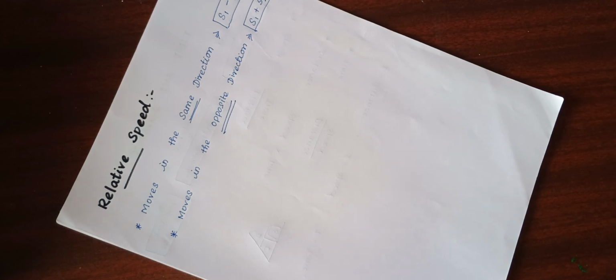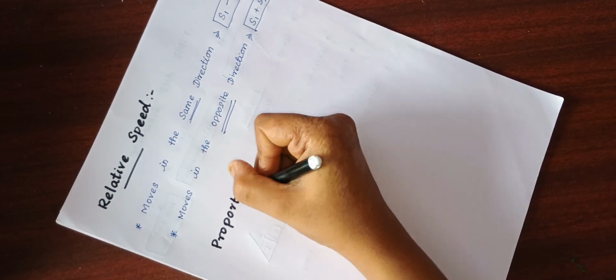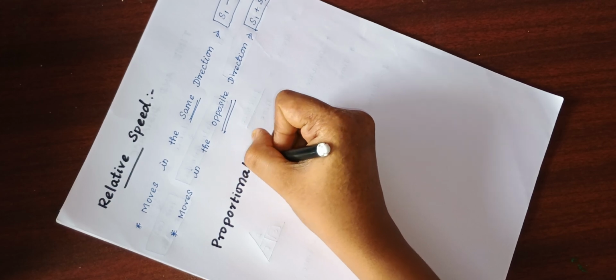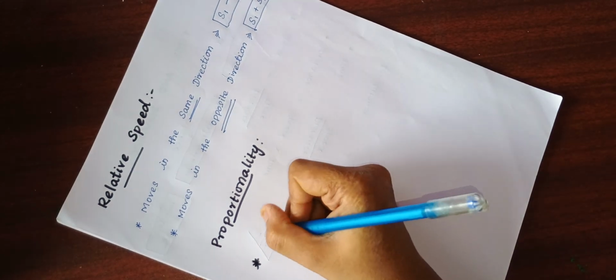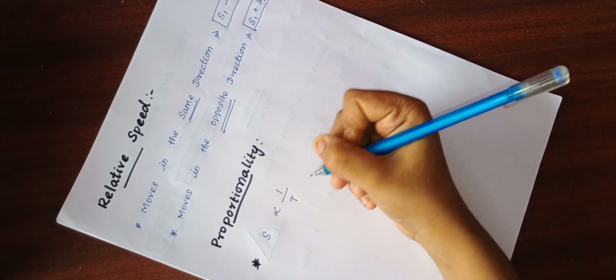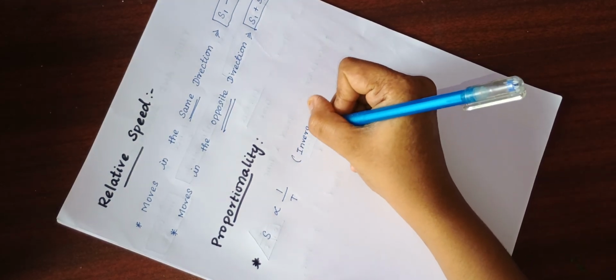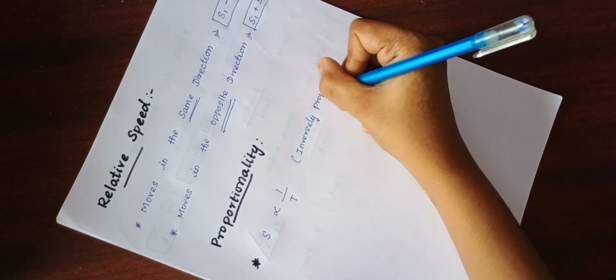Proportionality. Next is proportionality. In this proportionality, we are going to see the first thing is speed. Speed is always inversely proportional to the time. If it is inversely proportional, it means if one value increases, the other value decreases. That is called inversely proportional.